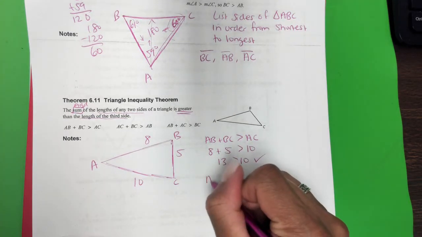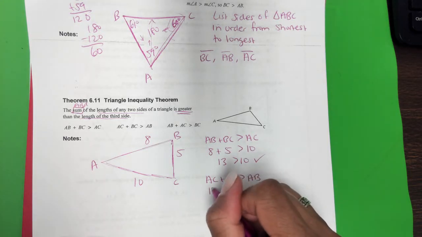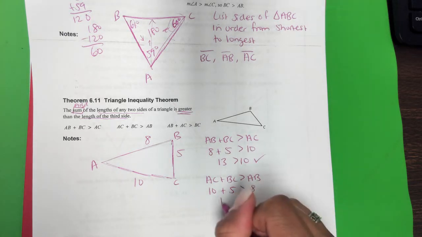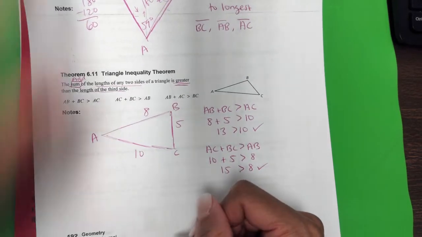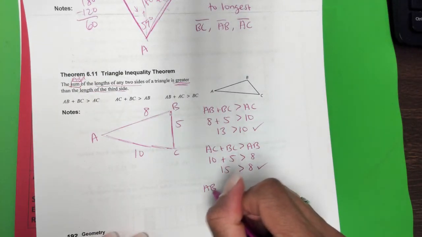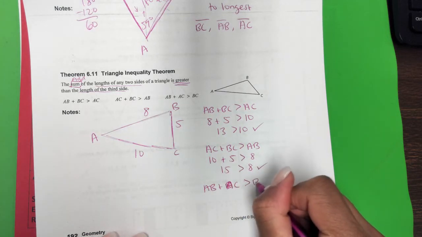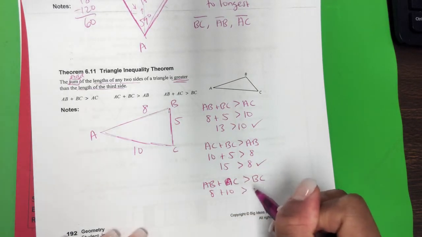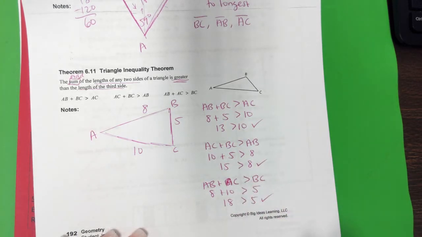Let's try AC plus BC is greater than AB. AC is 10, BC is 5. Has to be greater than AB, which is 8, and 15 is greater than 8. Then for my last one, I have AB plus AC is greater than BC. So AB is 8 plus 10 greater than 5, and 18 is greater than 5. So all of these check. Okay? So that's the way of proving these work.